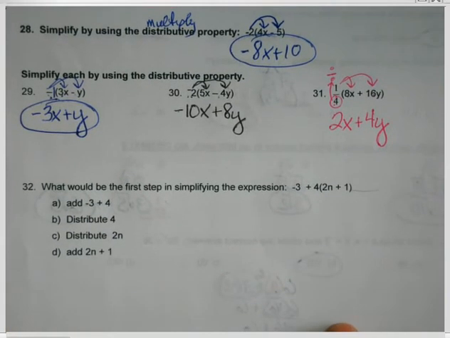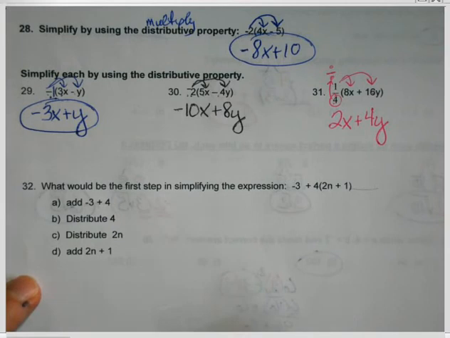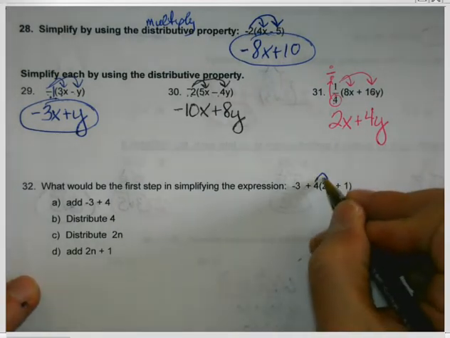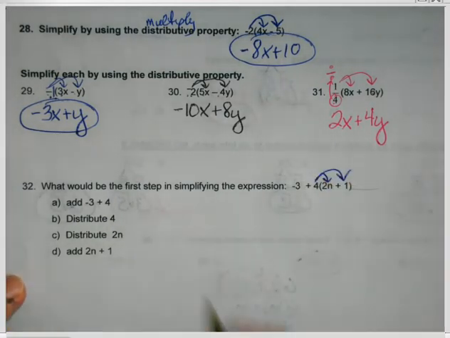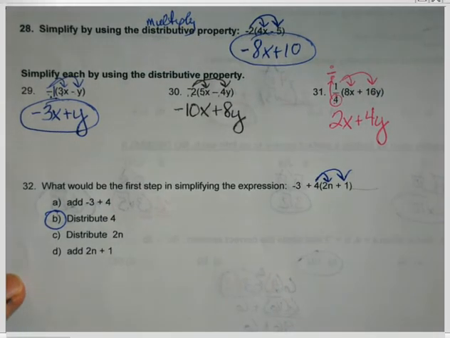What would be the first step in simplifying this expression? Okay, yeah, the 4 would have to distribute first. Okay, and that's all we got to do. I don't have to solve it. I just have to say, well, what's the first thing that I'm going to do here? Once we get that set.